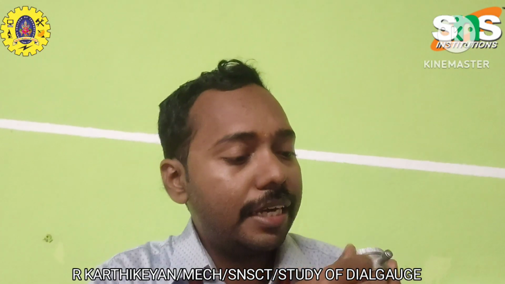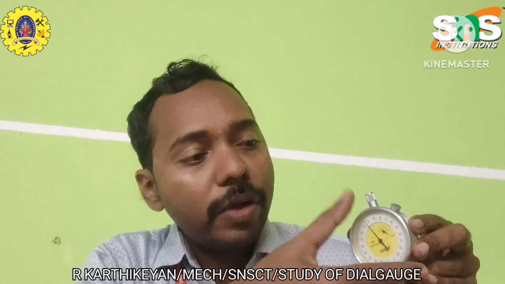Next is the dial gauge indicator. This is the dial gauge indicator, and this is a locking screw. You can easily rotate the dial gauge. If you release the locking screw, you can easily rotate the scale, so you set it on the 0 scale. The dial indicator is directly set on the 0 area before the measuring setup.